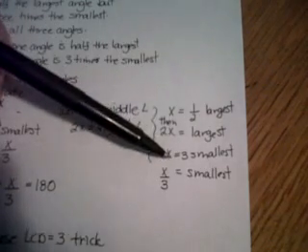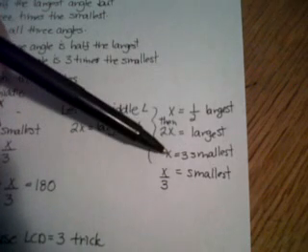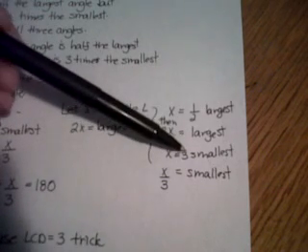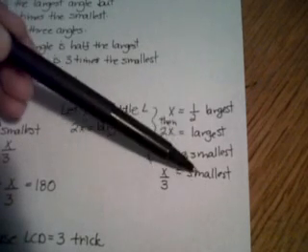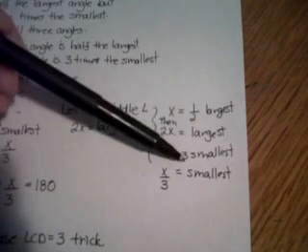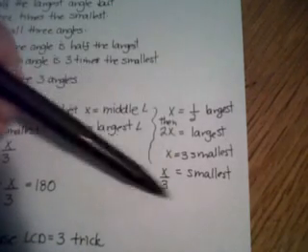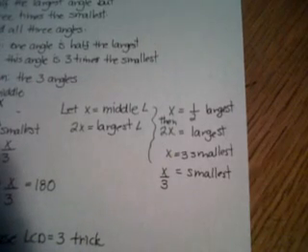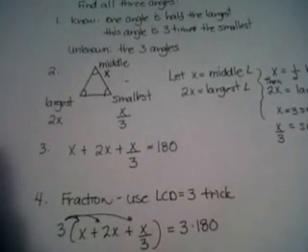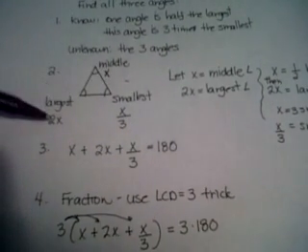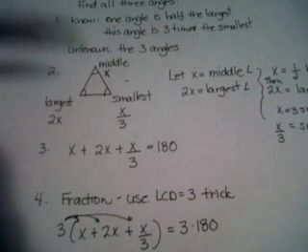Then I also know that this angle, the middle angle, is 3 times the smallest. So the middle angle X is 3 times the smallest. But I don't want 3 times the smallest, I just want the smallest. So I need to divide that side by 3, and then I also have to divide that side by 3. And that is how I can find out what my angles are. So I went back to my picture, and my middle angle was X, my largest is 2x, and my smallest is X over 3. And I need to use that.